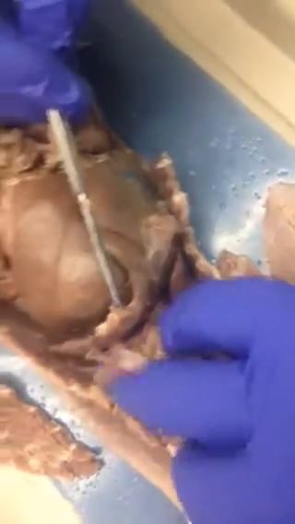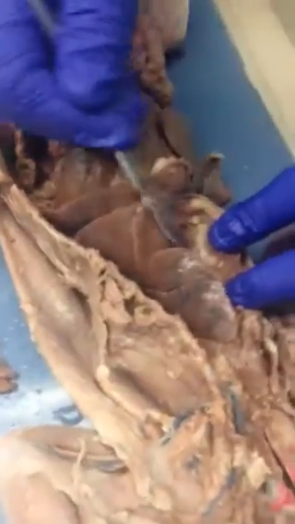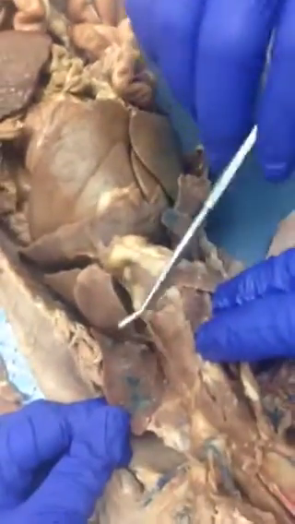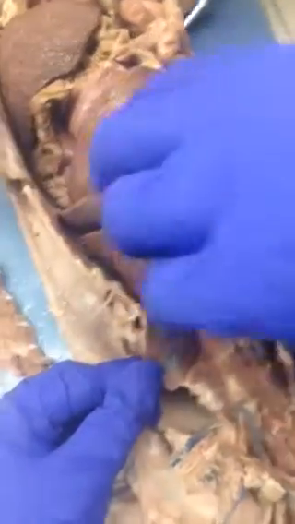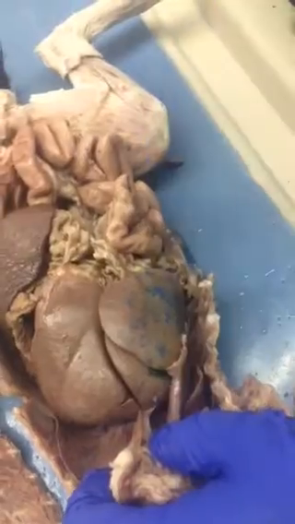The diaphragm. The phrenic nerve, which is this thing right here, goes over the root of the lung. See how it's pulling on the diaphragm? Diaphragm. And then you have the falciform ligament. Thickening on its edge is the round ligament.